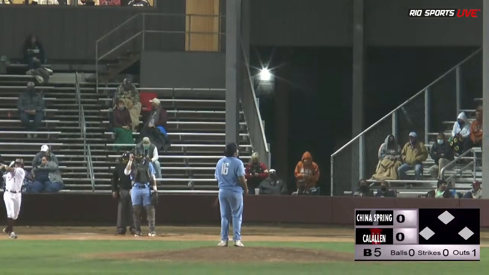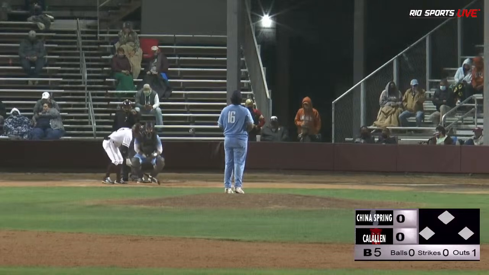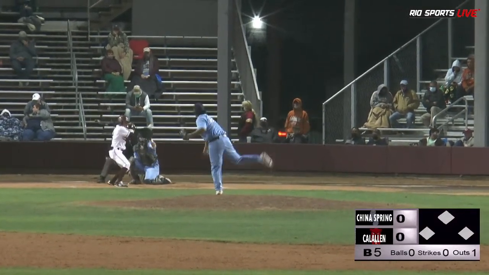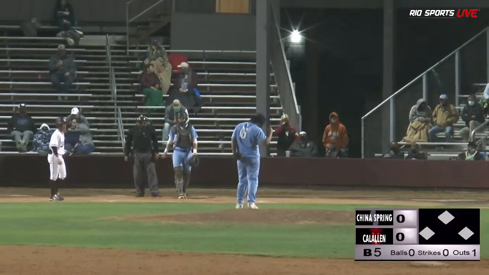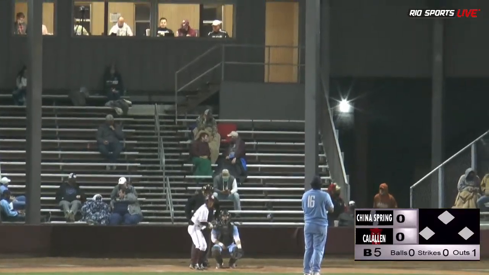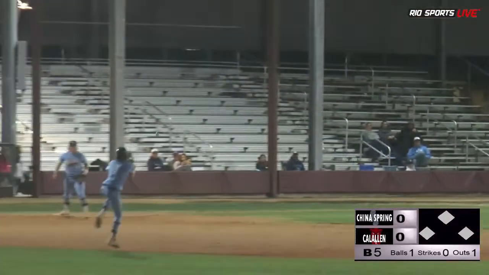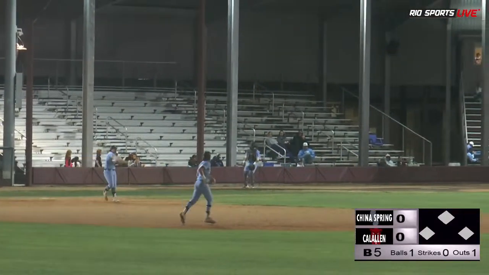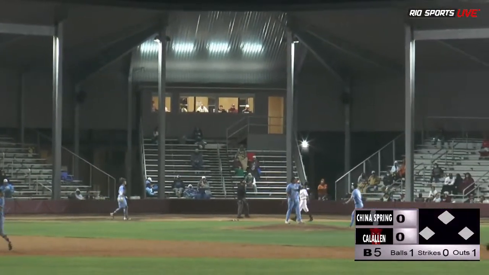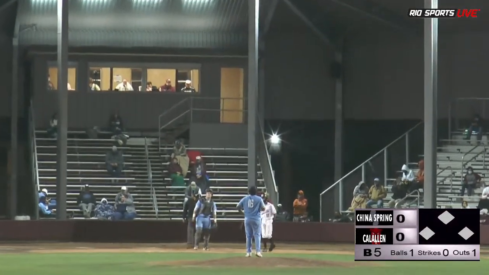Top of the lineup here, it's Ethan Salinas coming to the plate. Salinas, 4-3 ground out last time out. And this pitch comes in a little high for ball number 1. And Salinas puts this one in play, and he's going to ground out to second. 4-3 there. For out number 2. Coming up next, Alex Salinas.